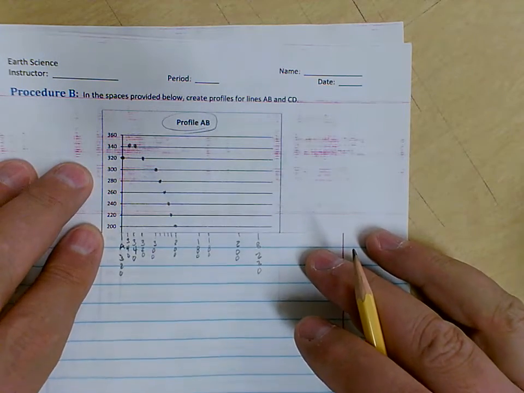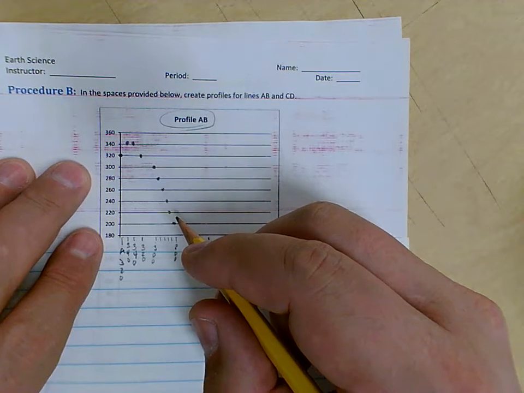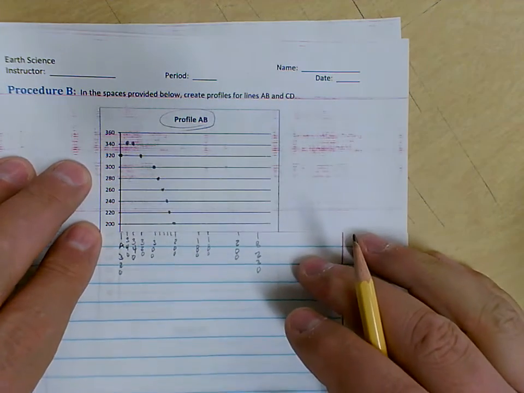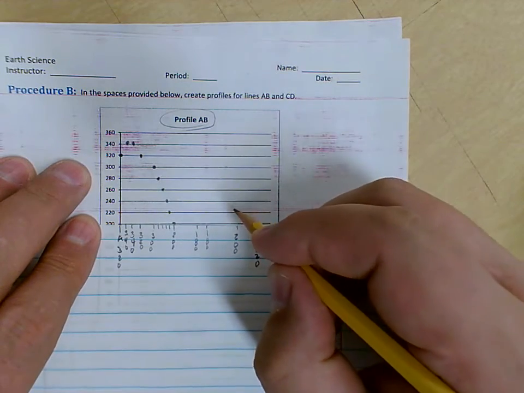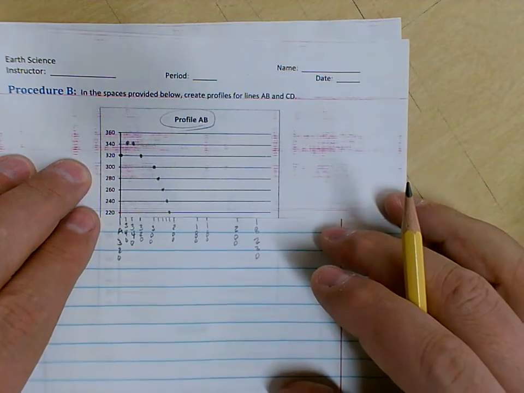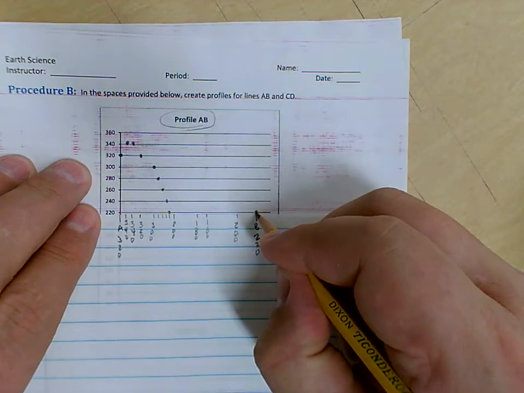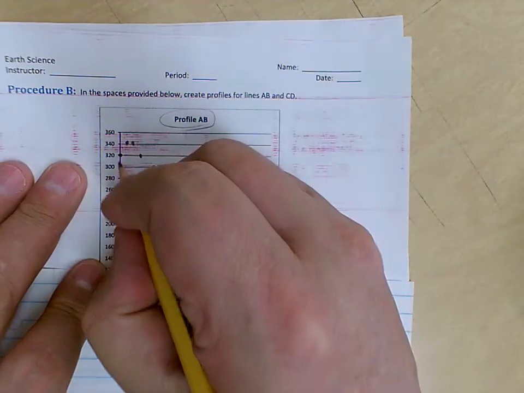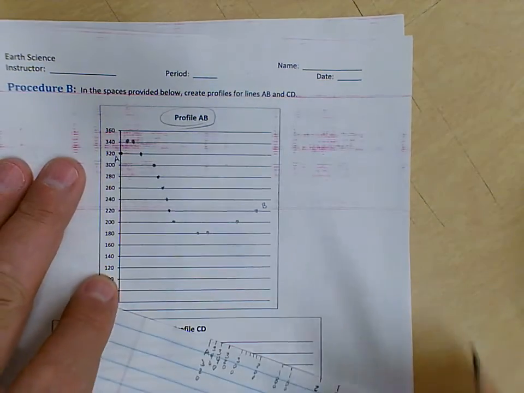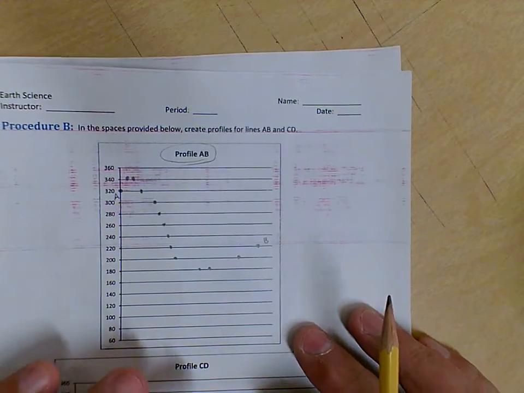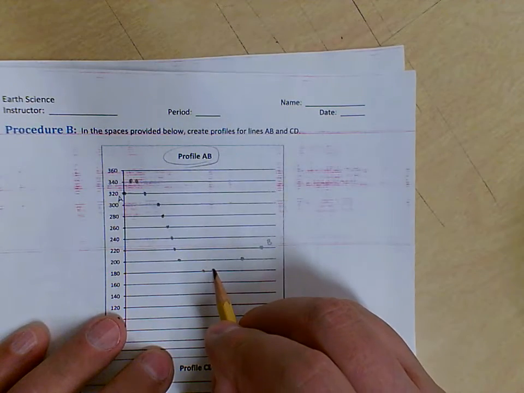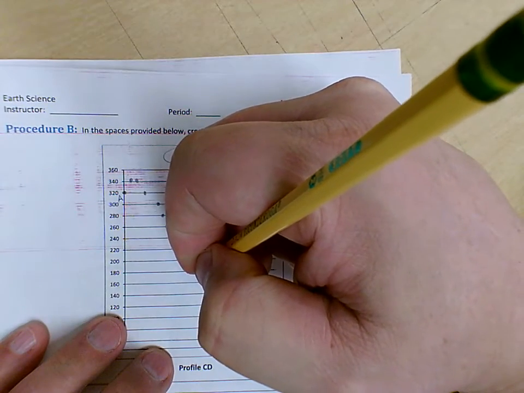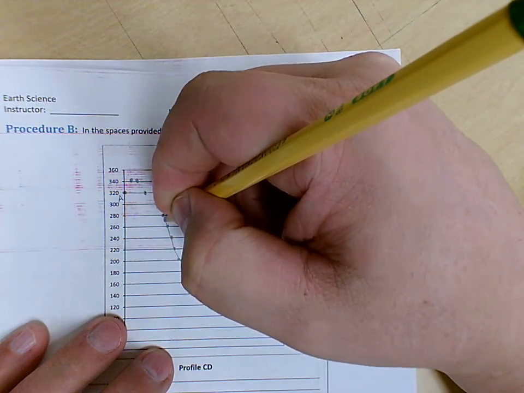200. 180, 180 again. And then I'm going to go up again to 200. And then 220. And that's where my trail ends. So that's going to be point B right there. And this is going to be point A up here. All right, so the next step is to connect all the diagonals. All I got to do is go through, and I can curve them a little bit. Make them nice and smooth.